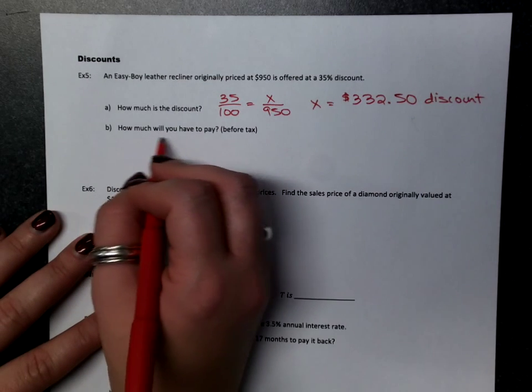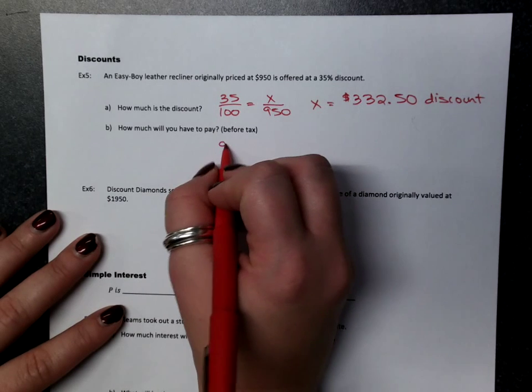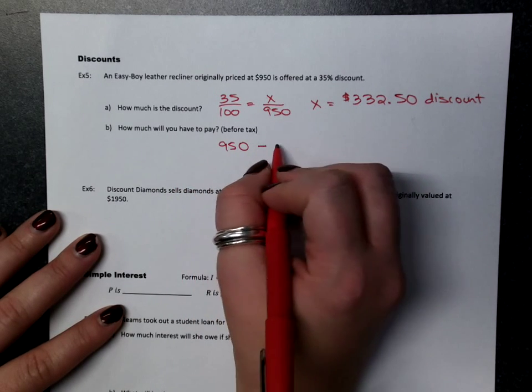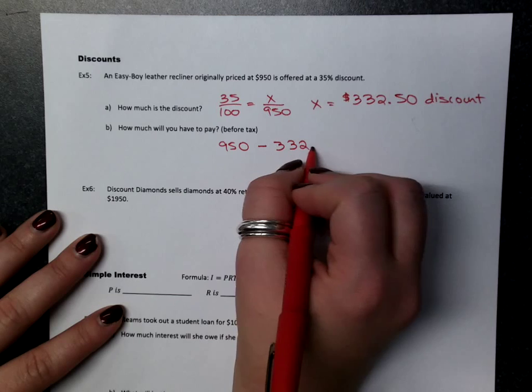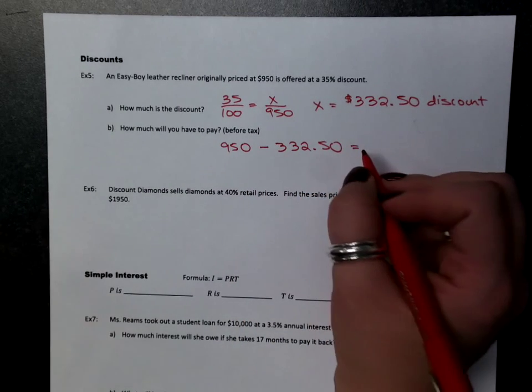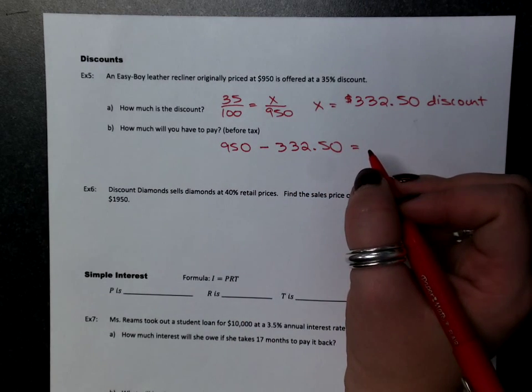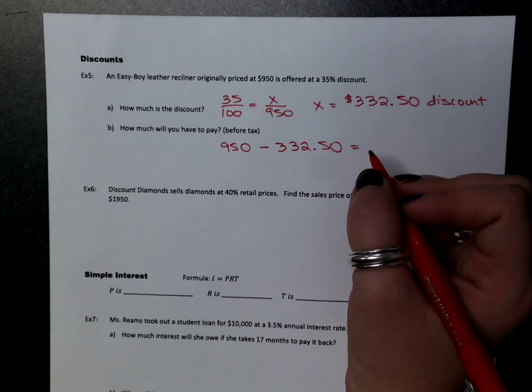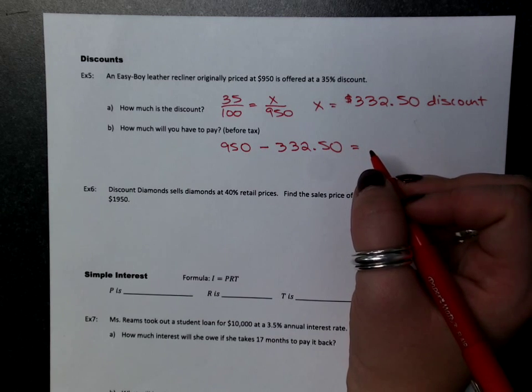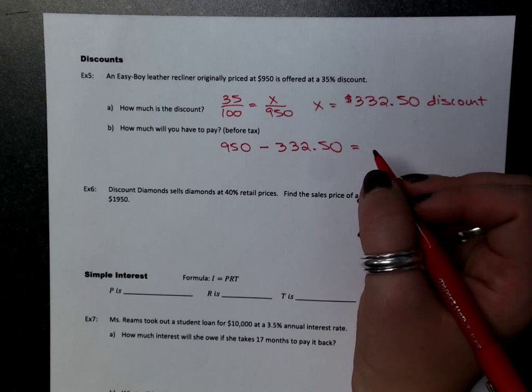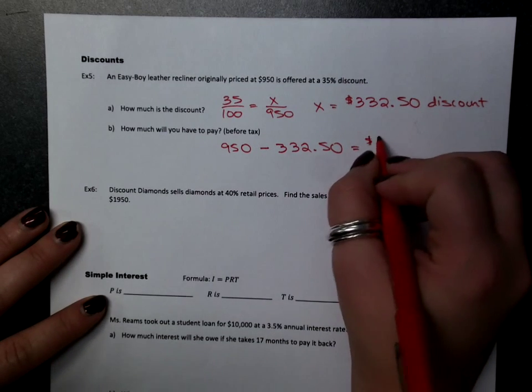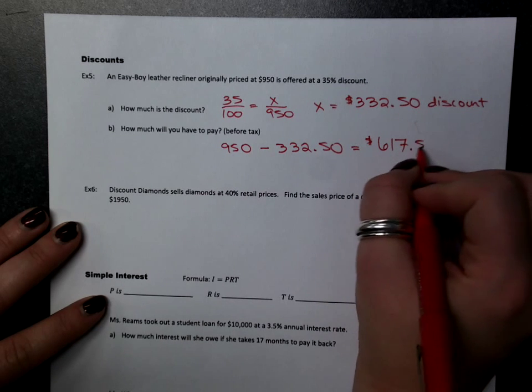So the next question, how much do we have to pay before tax? We have to take the original price and subtract the amount we're saving from the discount, and that would tell us how much money we actually have to pay. Oops, 950 minus 332.50. We'd actually pay $617.50.